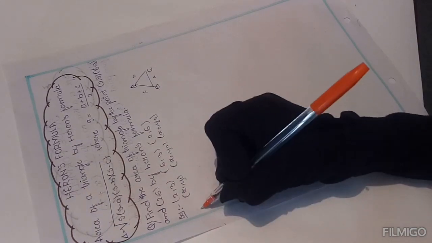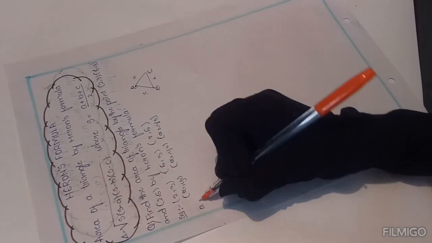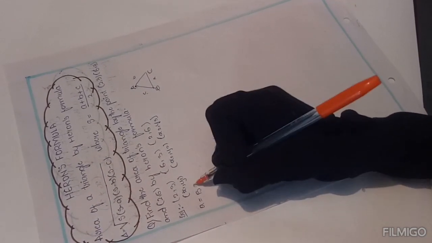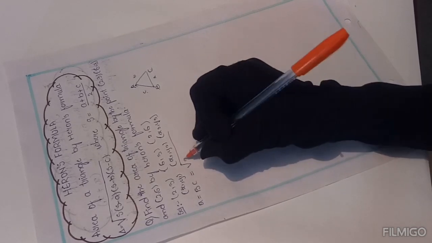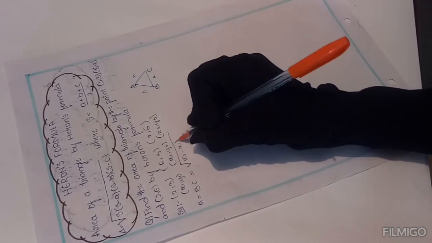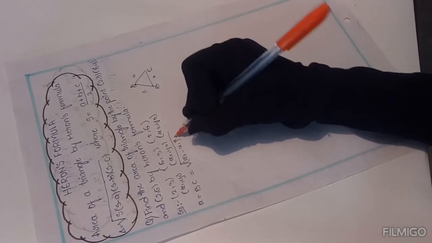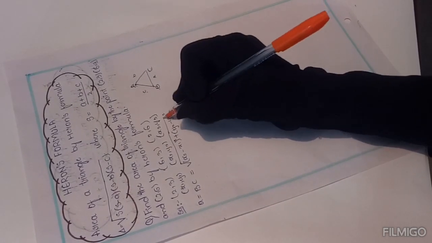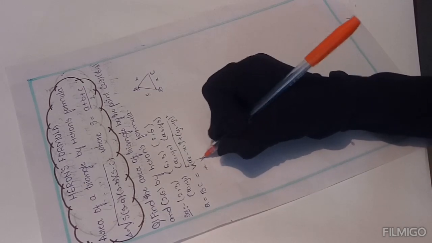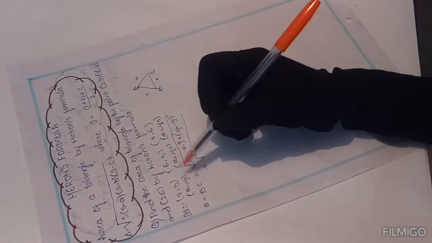Now first we have to find out a. a means the distance between BC. How to find the distance between B and C? We have a formula, under root of (x2 minus x1) whole square plus (y2 minus y1) whole square, which is equal to under root of BC.